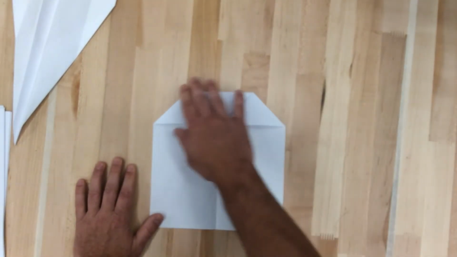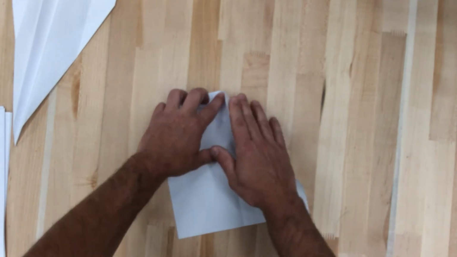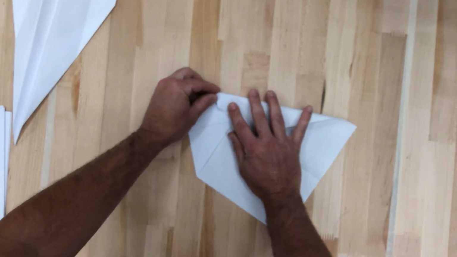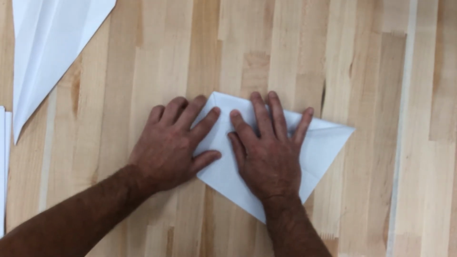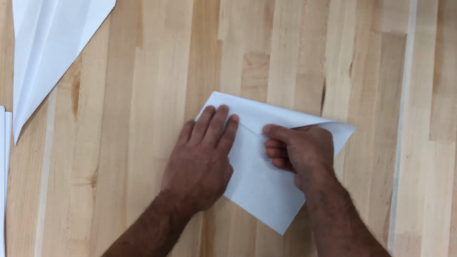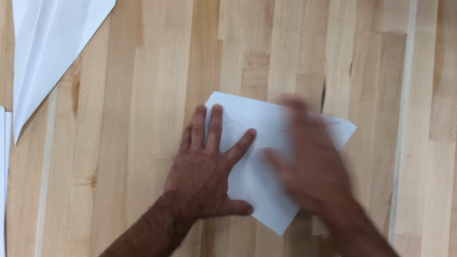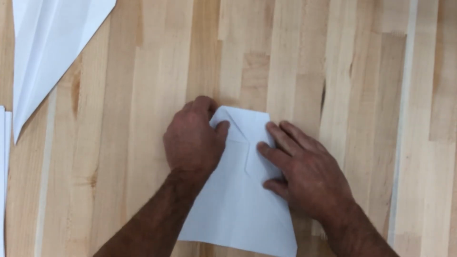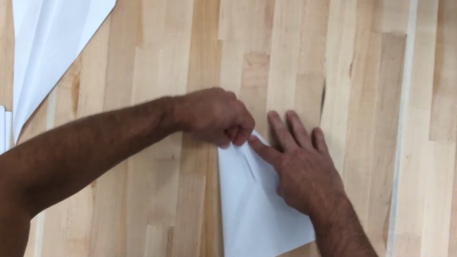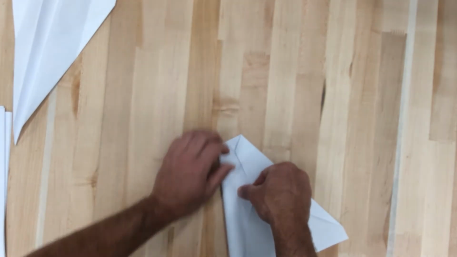And because I'm getting rid of the fold, it's going to be more flat surface there. And now I'm going to take my two ends and fold them in here. And I want to get these guys on that center fold. And I'm going to do the same thing on this side.